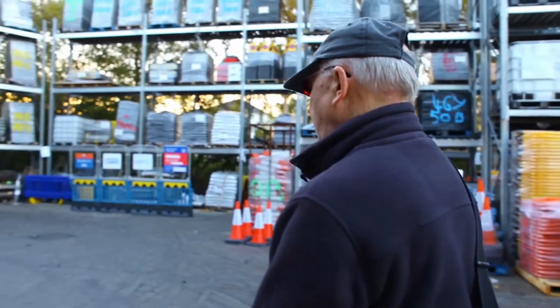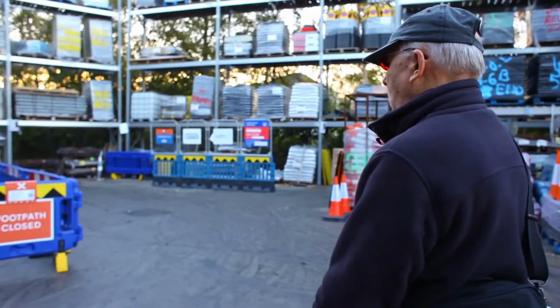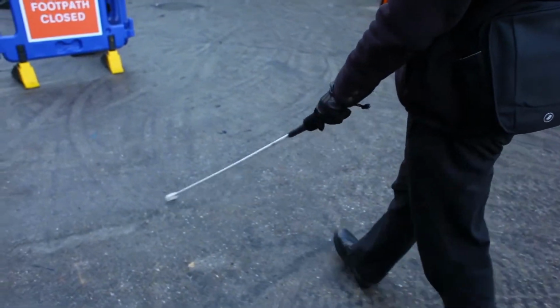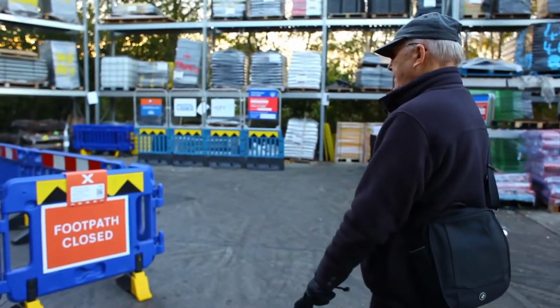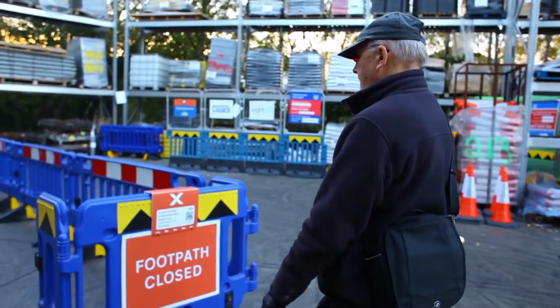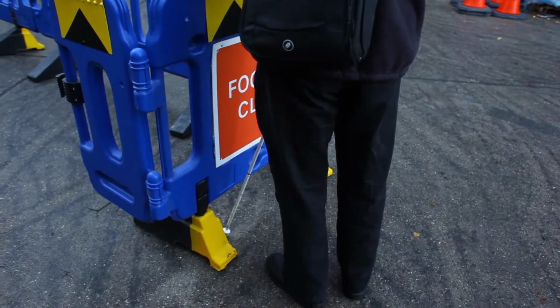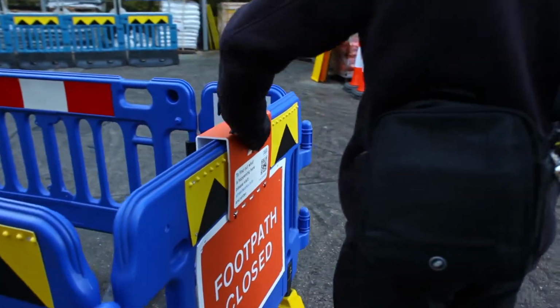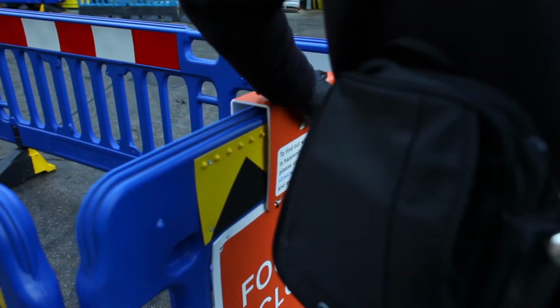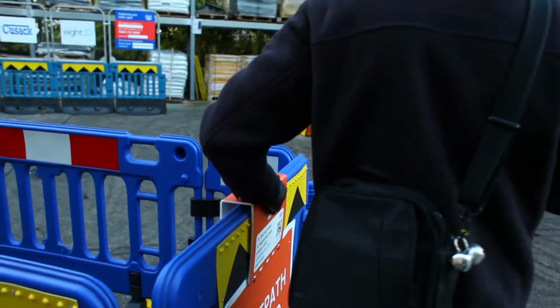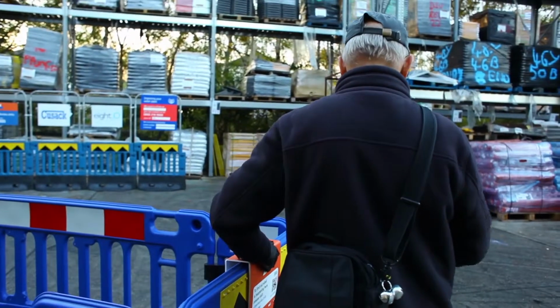I'm now going ahead using my white stick. SightLine, roadworks ahead, footway closure 5 to 10 metres. This site will be here for 3 days. I've now hit a sign of some sort, and I can feel there's a cross, which is telling me that the footpath is closed and I've got to look for a safe alternative.